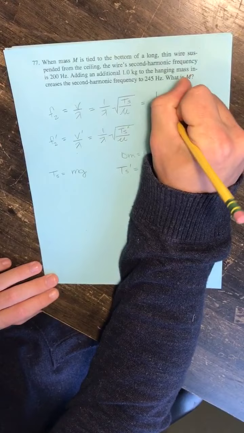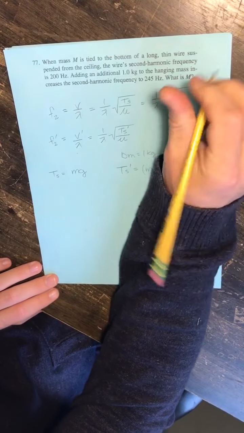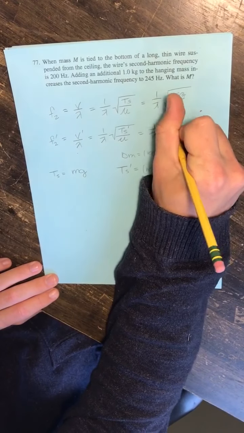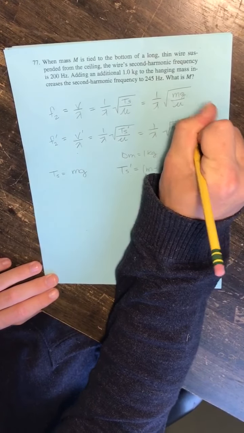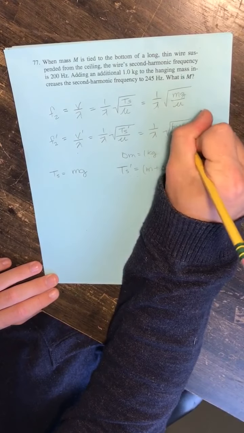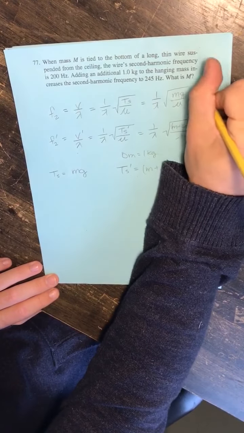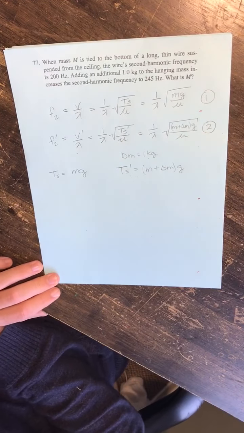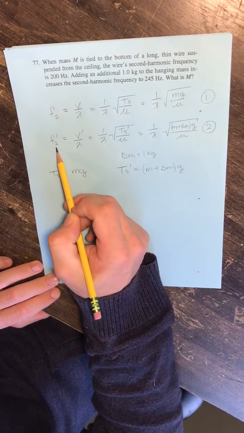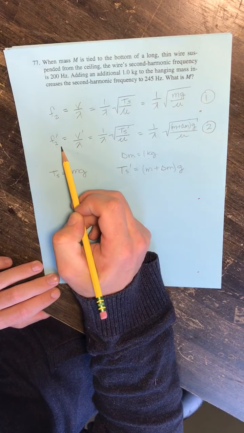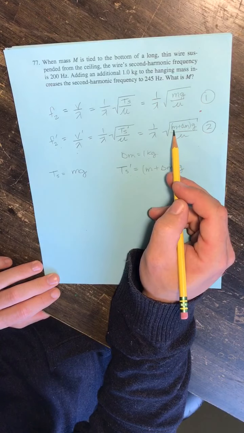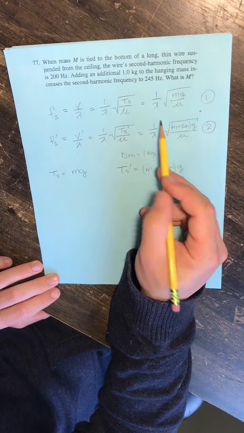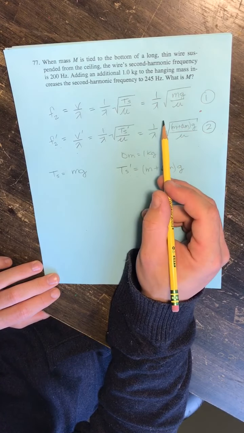We're going to get 1 over lambda times the square root of mg over mu, and down here we get 1 over lambda times the square root of m plus delta m times g over mu. And we're going to call this equation 1, and we're going to call this equation 2. Now, we know F2 and F2 prime, those are given, 200 hertz and 245 hertz. We know delta m. We don't know m. We don't know mu. We don't know lambda, right? Many of these things we don't know.